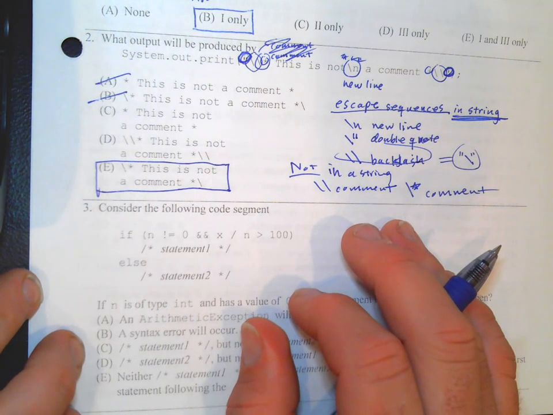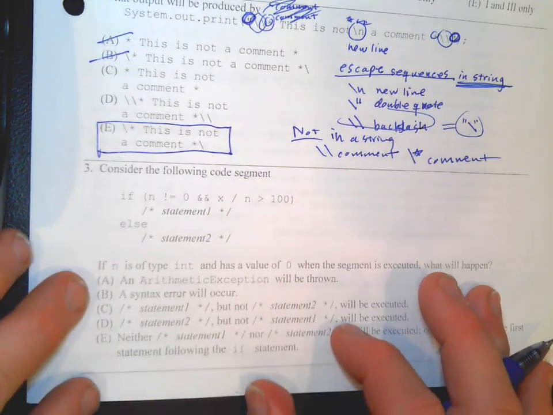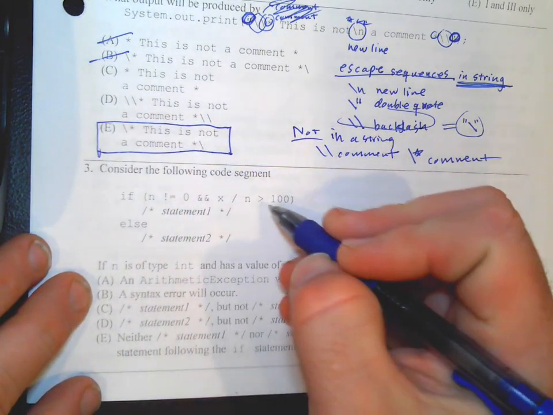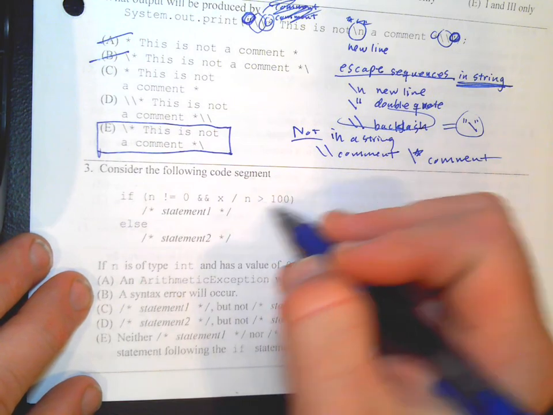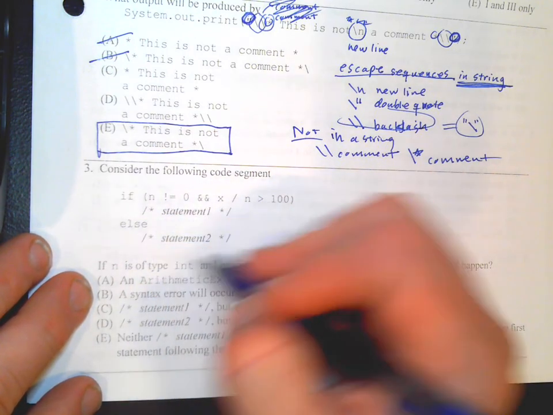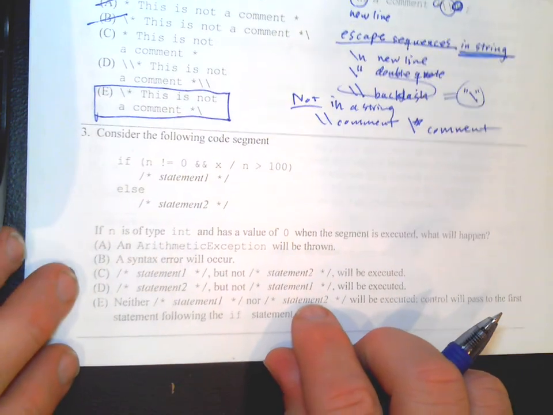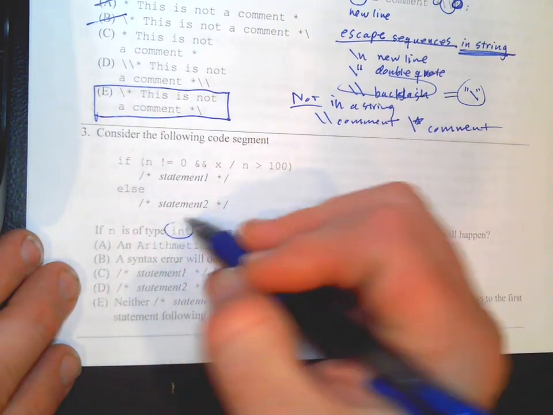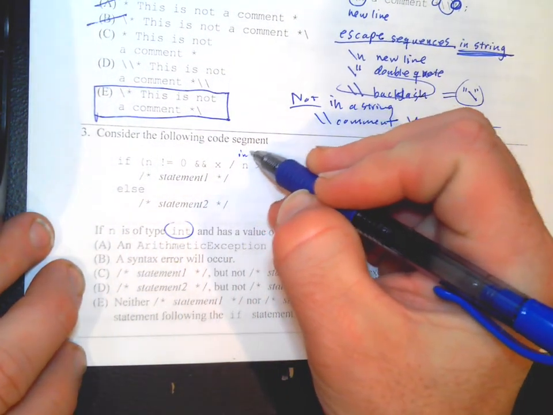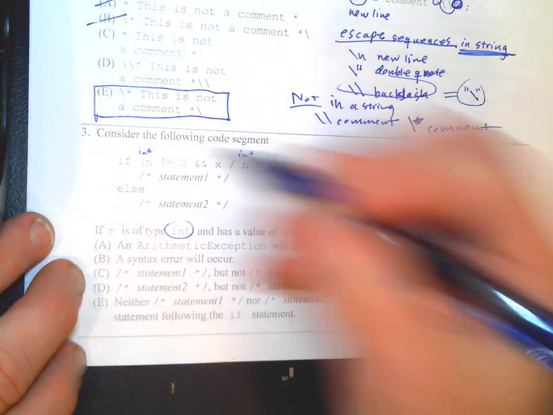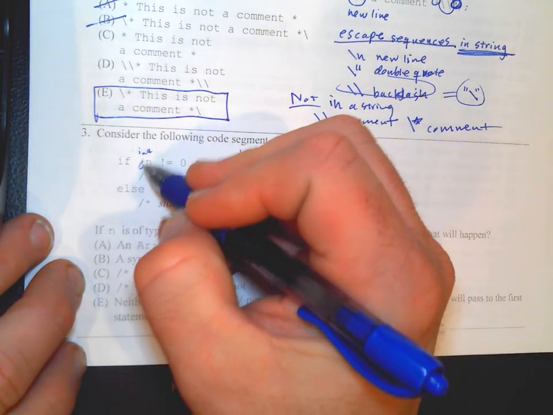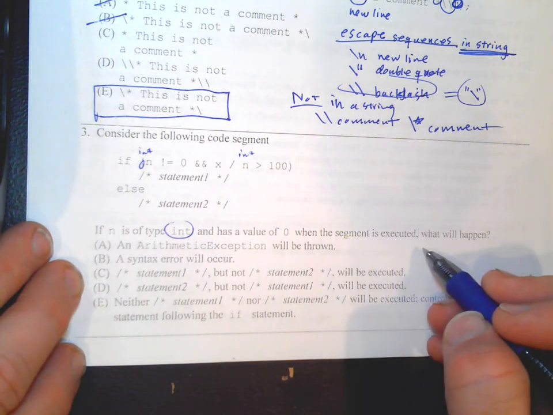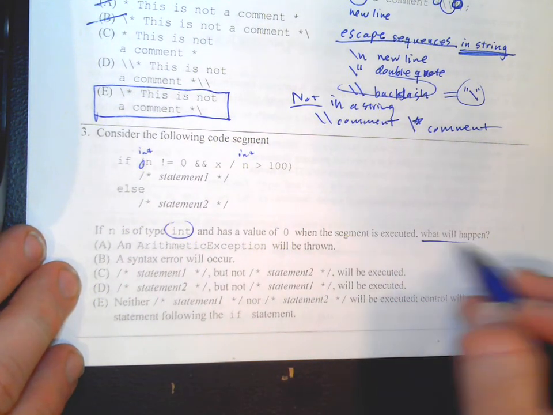Okay. Consider the following code segment. If n is not equal to 0 and x divided by n is greater than 100, do something, else do something else. If n is of type int, okay, so we know it's an int, and has a value of 0, which segment, when executed, what will happen?